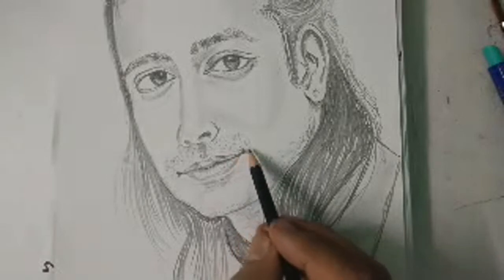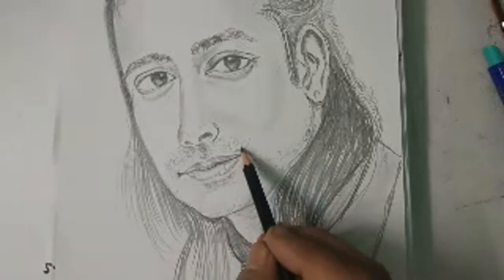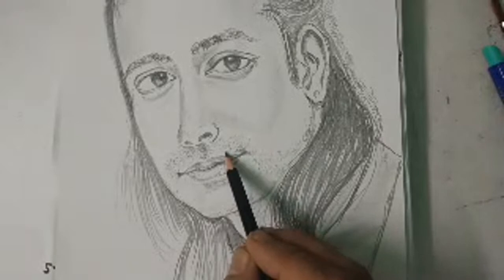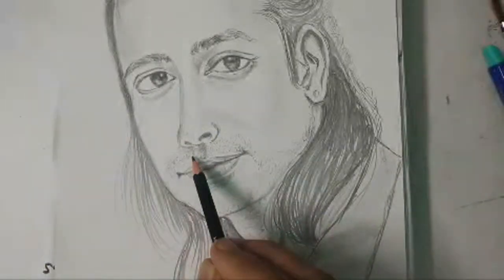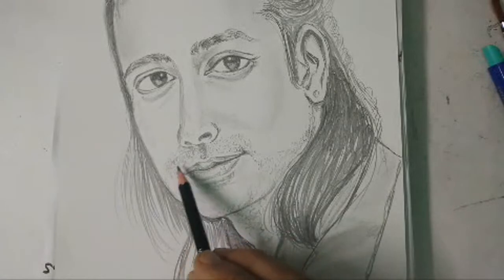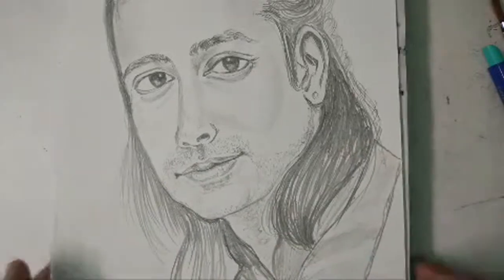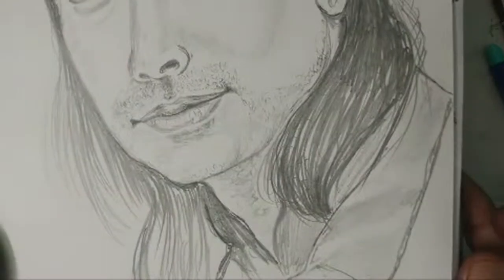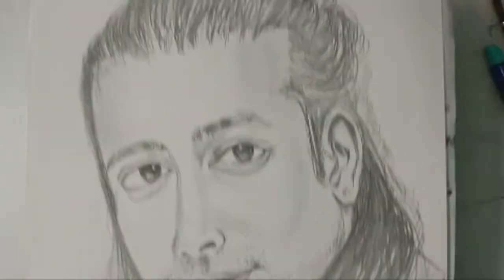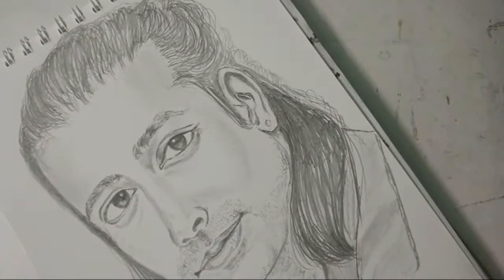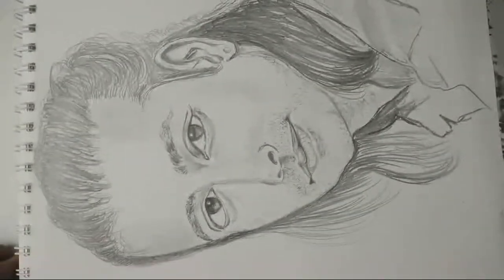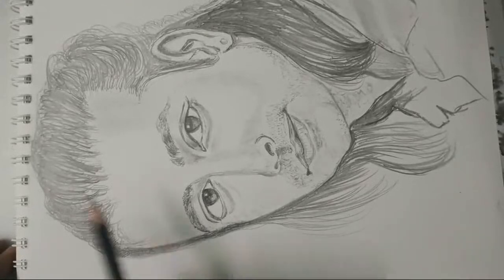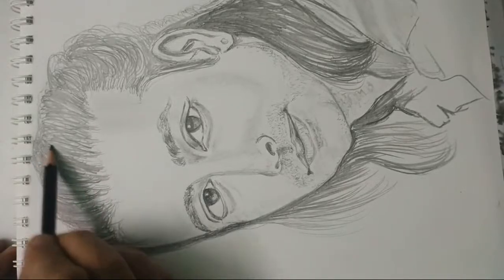If you want to learn how to make the eyes and give detail, there is again a video. There are links of videos where you will understand how to give shade to the eyes, how to make the lips. So that will help you in understanding how to give detail to the main face.